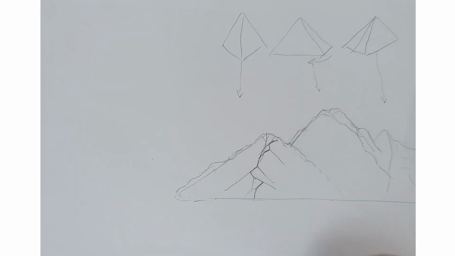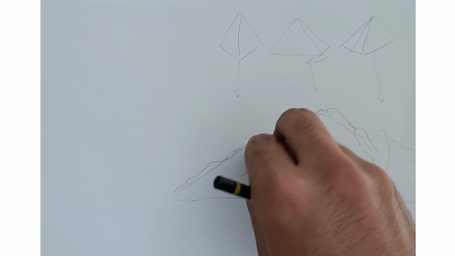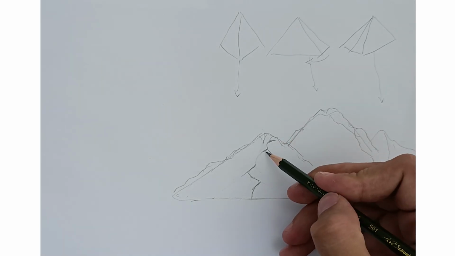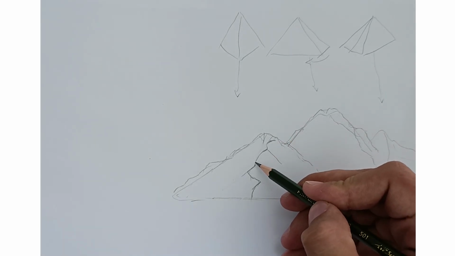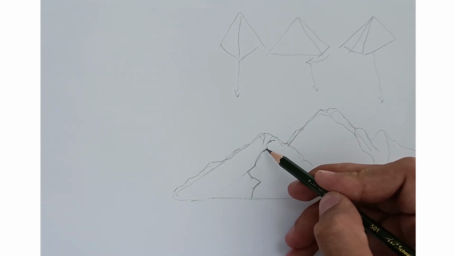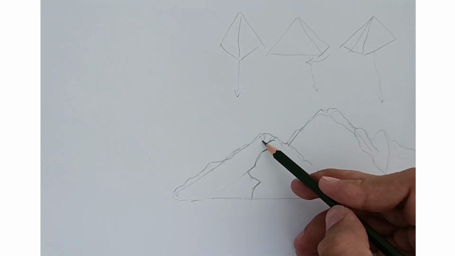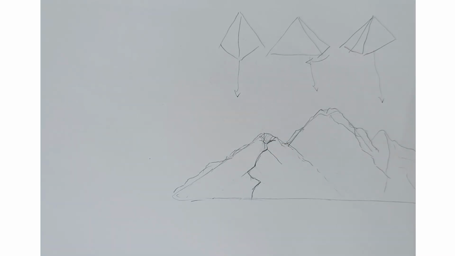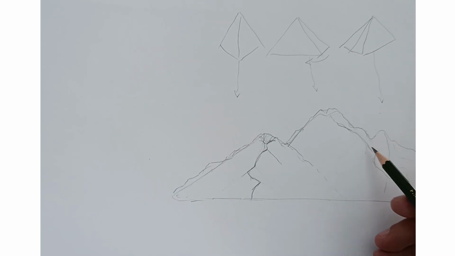Now, I'll erase the extra lines that are left over from extending the peaks, and I'll end up with a shape like this. See, to create that curve, we need to move slightly to the right along the small peak we drew, and then gently curve back towards the original line. I'll add a few more peaks and then erase the extra lines.